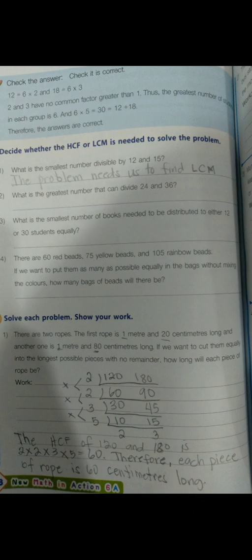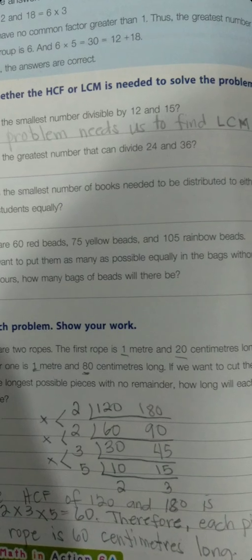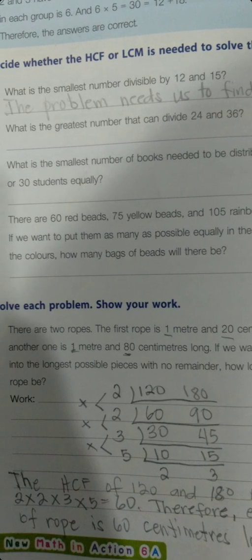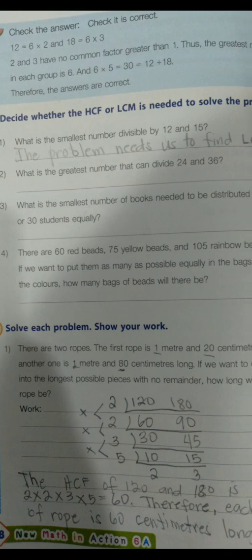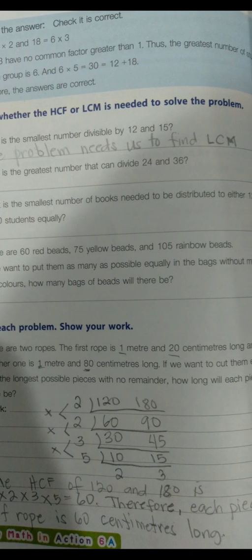And then number 2, solve each problem. Show your work. Here, I will give you an example. There are two ropes. The first rope is 1 meter and 20 centimeters long, so consider it 120. And another one is 1 meter and 80 centimeters long, so consider it 180.